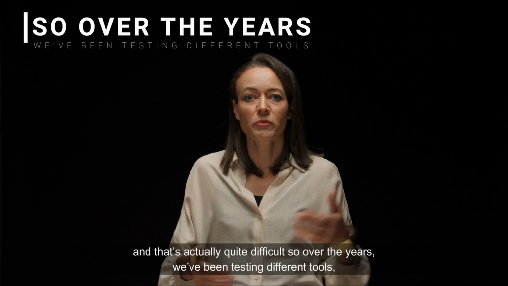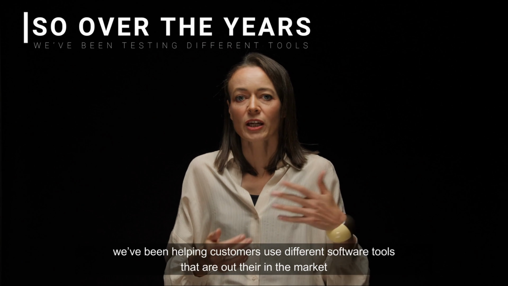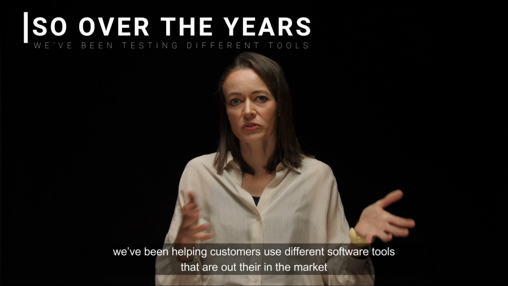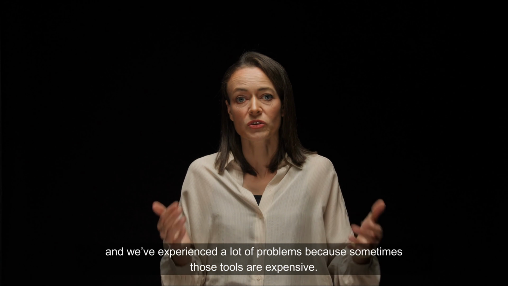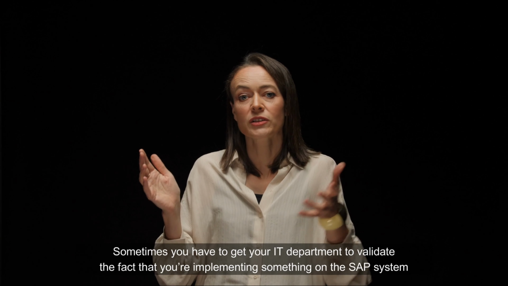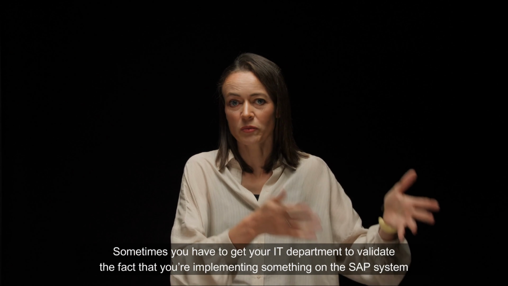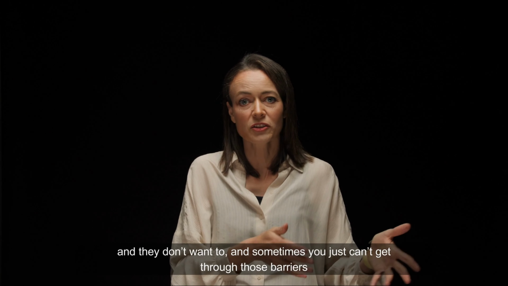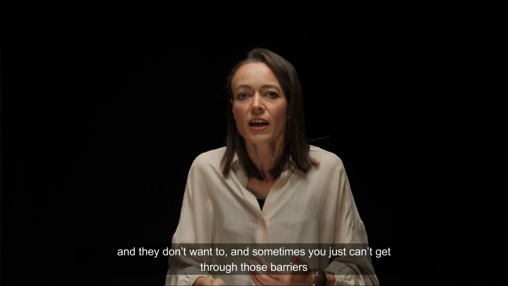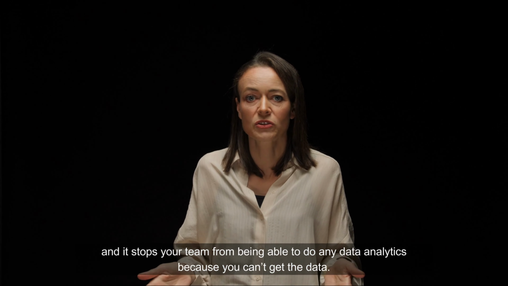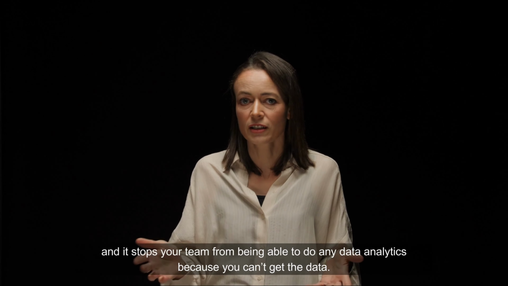So over the years, we've been testing different tools. We've been helping customers use different software tools that are out there on the market. And we've experienced a lot of problems because sometimes those tools are expensive. Sometimes you have to get your IT department to validate the fact of implementing something on the SAP system and they don't want to. And sometimes you just can't get through those barriers. And it stops your team from being able to do any data analytics because you can't get the data.